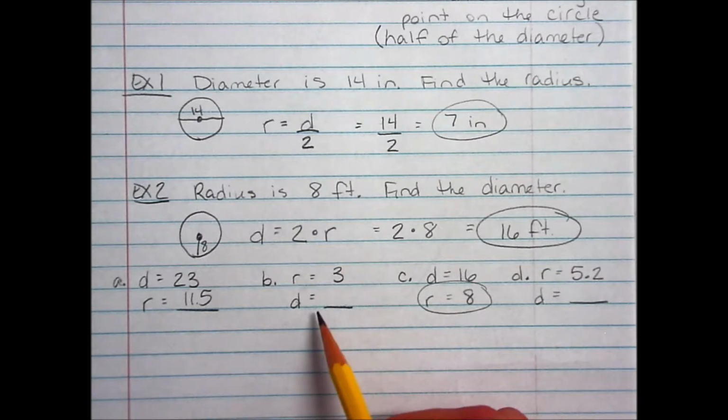Okay, on B, they gave me the radius. I need the diameter. Will I multiply or will I divide by 2? Multiply. Okay, so then I'll say 3 times 2, and what will I get? 6.